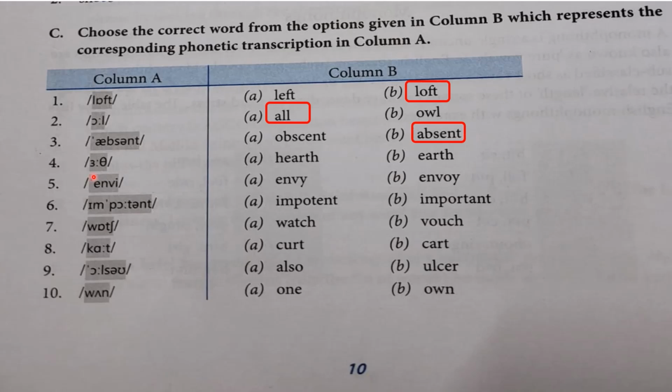Then here, it is a. I told you, this sound should come from the throat, that is the glottal sound. So here it is hearth and it is earth. So the word should be earth. And then next it is envy. This is simple to identify.